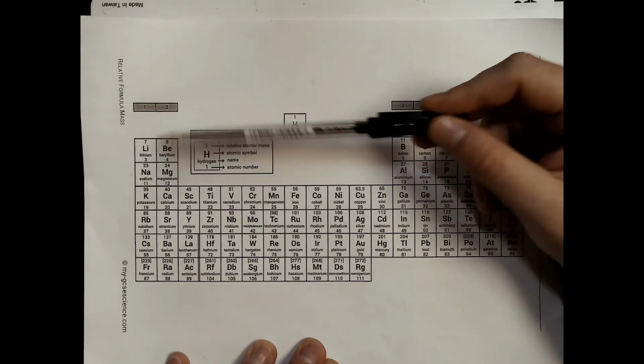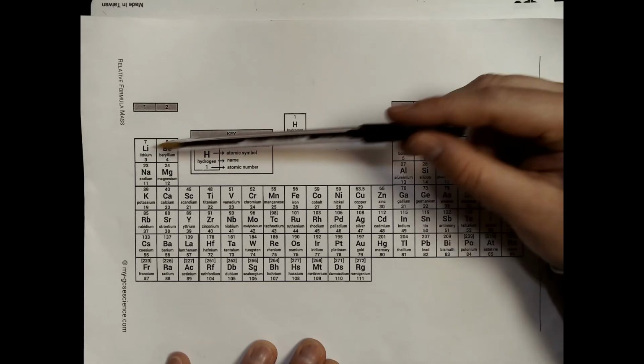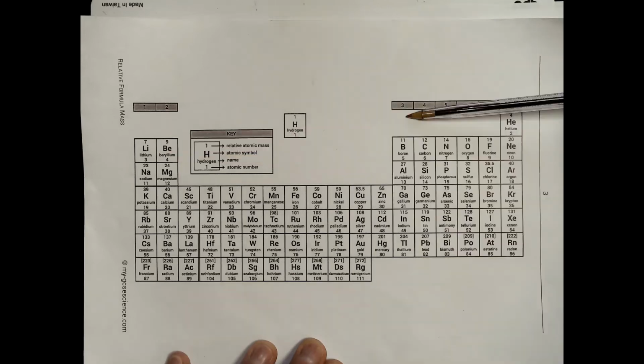So if something is in group 1, all of the elements in group 1 will have, when they form ions, a +1 charge. When they're in group 2, they'll have a +2 charge. +3 for group 3. Group 7 is a -1, group 6 is -2, and group 5 is -3.